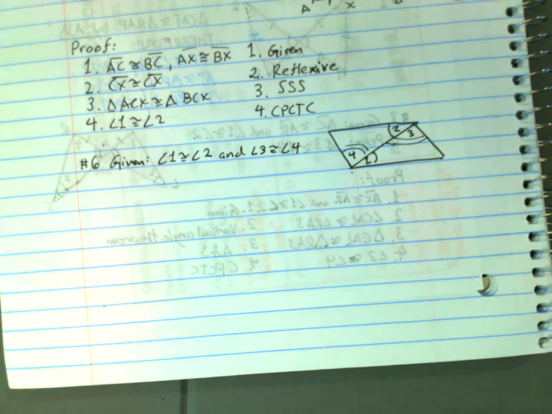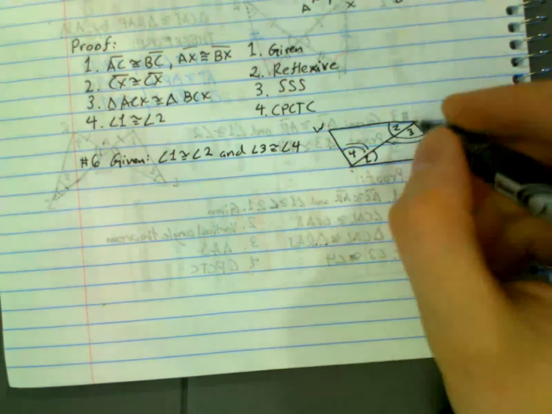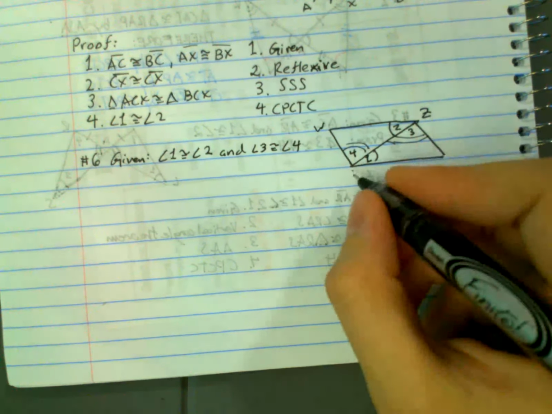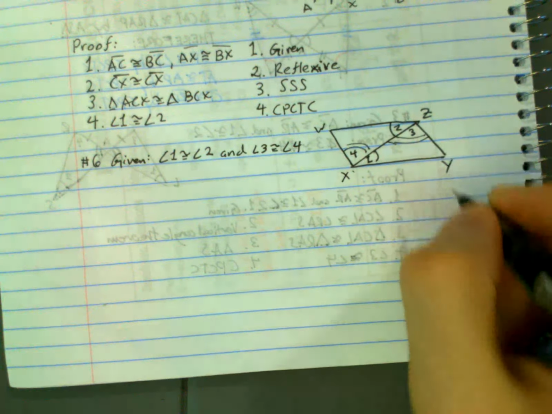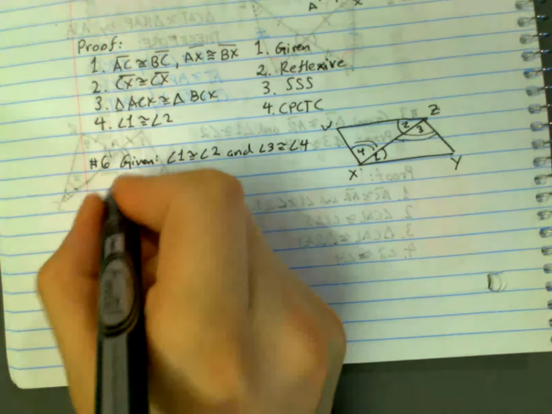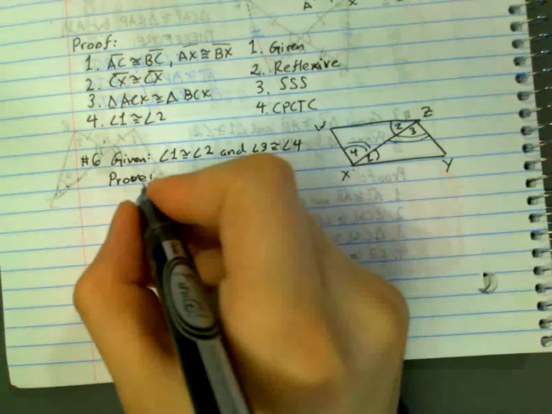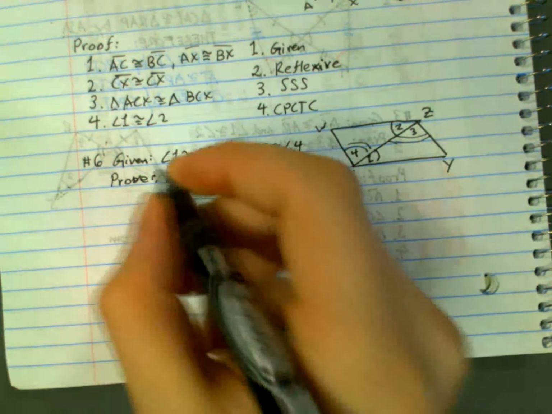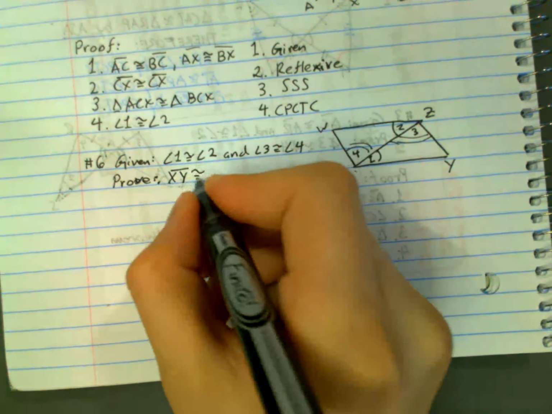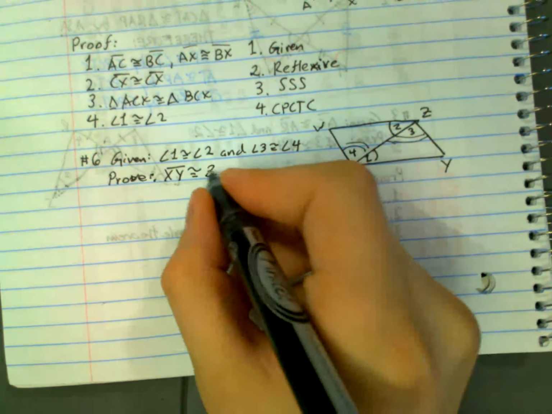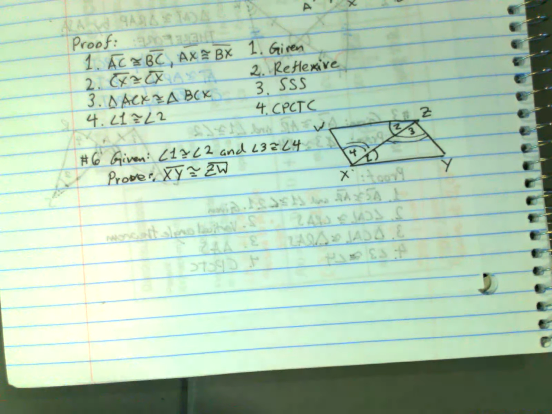Okay? We'll call this W, Z, X, and Y. And we want to prove that XY is congruent to ZW.